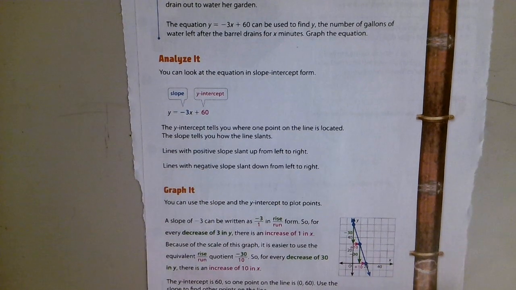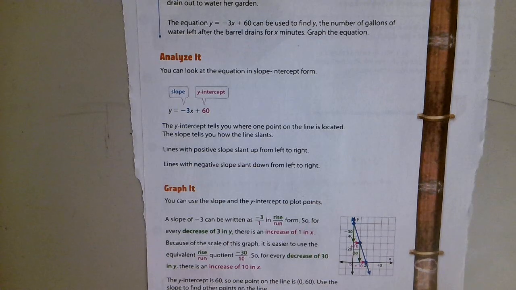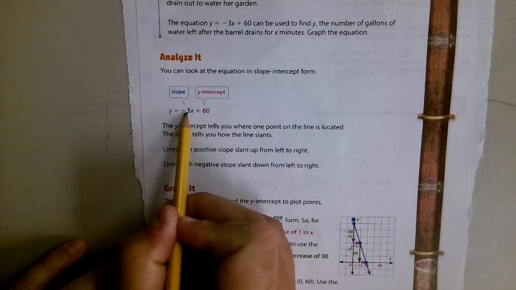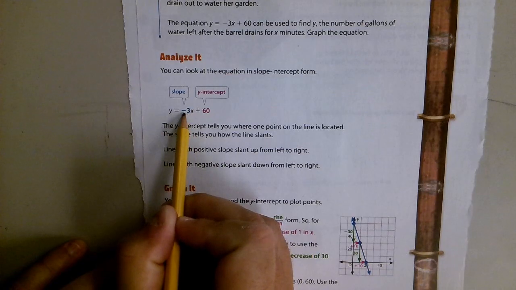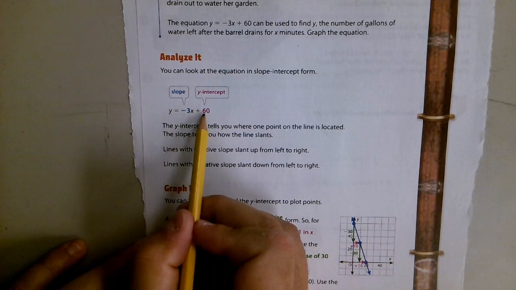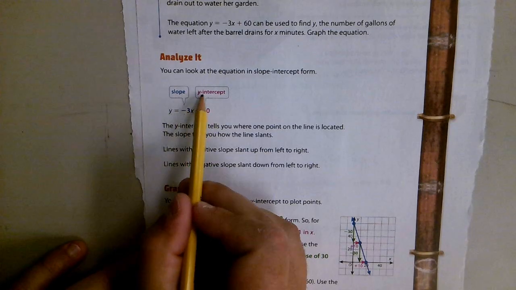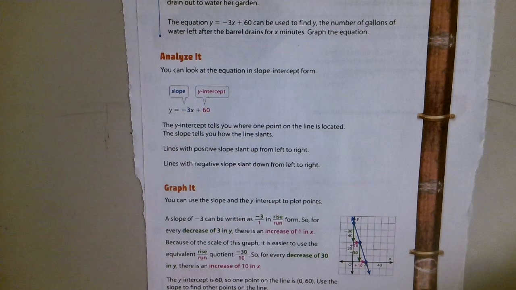So this is the main thing that I want us to get out of today: y equals mx plus b, where m, the number to the left of x, is our slope, and that number, that plus b, at the end is our y-intercept. Those are the two main things that I want you guys to know today.